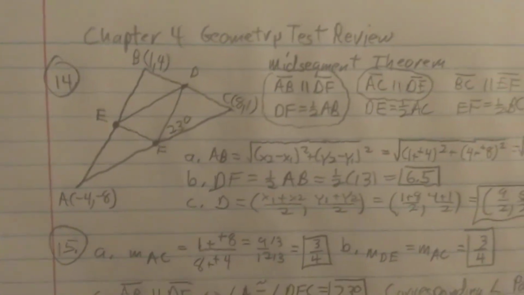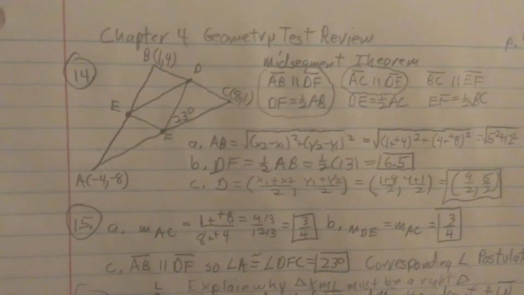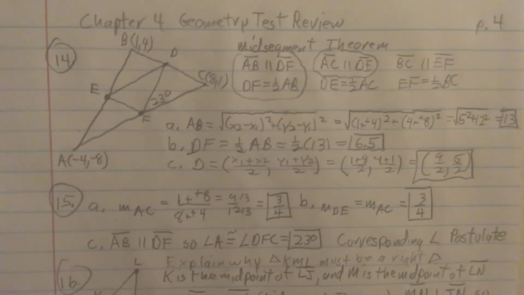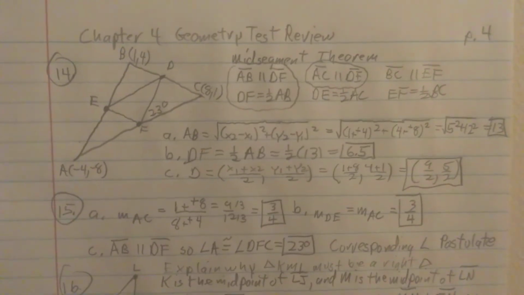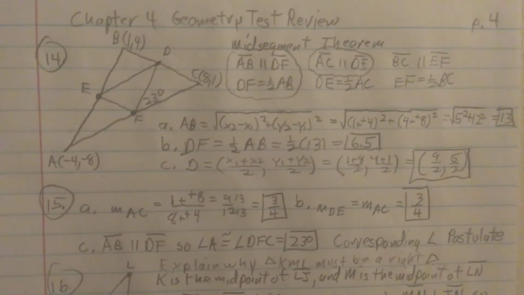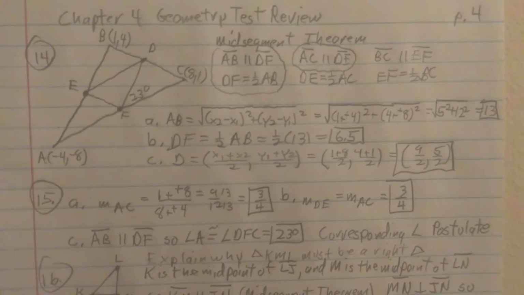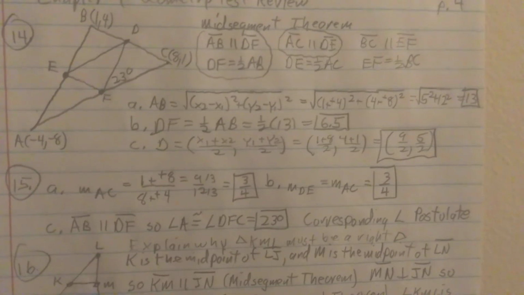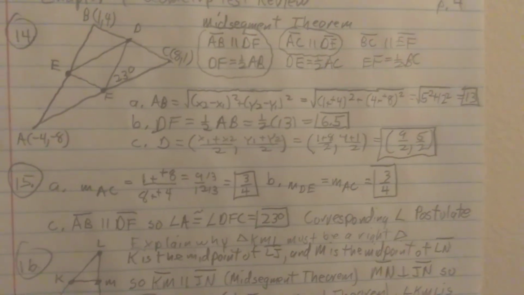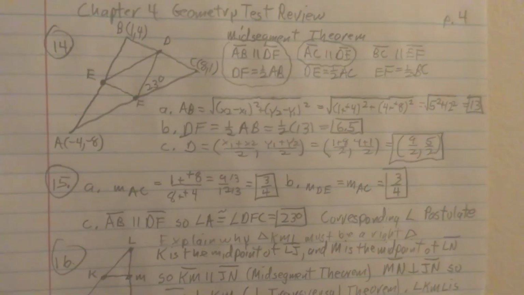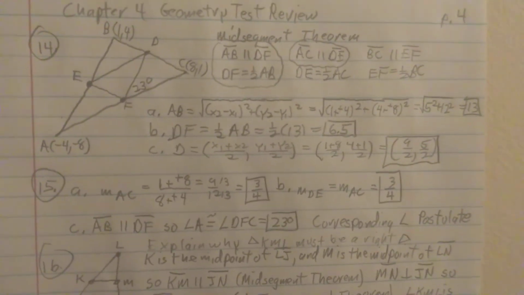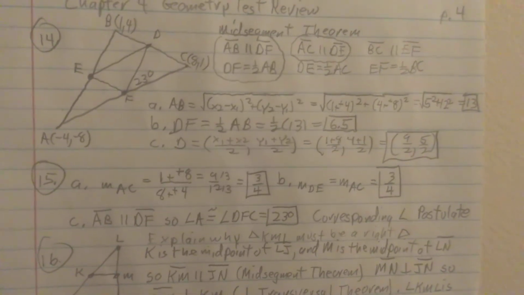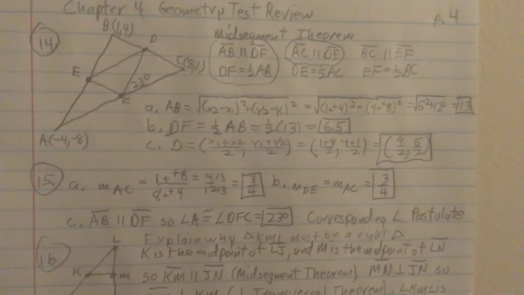Problems 14 and 15 have to do with the midsegment theorem, which is 4-7, which we didn't cover due to time constraints so that we could finish the test last Friday. But what this says is that if D, E, and F are midpoints of their segments, then segments AB and DF formed by the midpoints are parallel, and DF is 1/2 AB. And the same works for all three of them. AC is parallel to DE, and DE is 1/2 the length of AC.